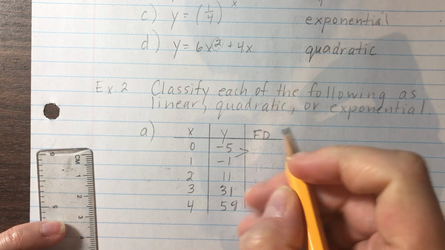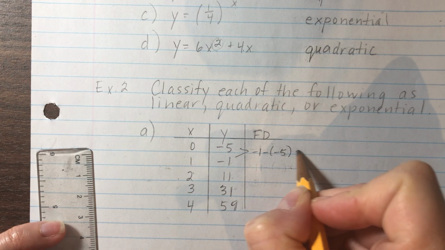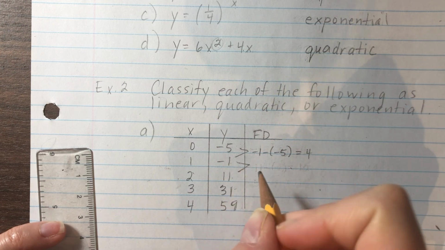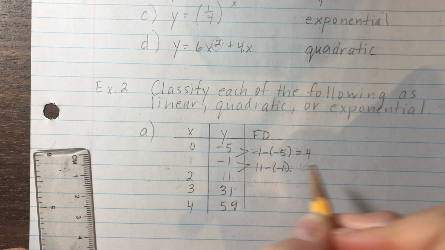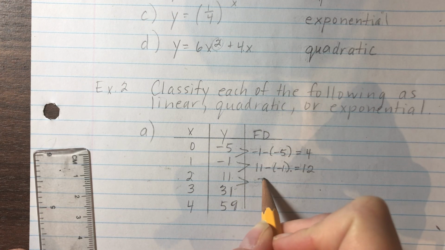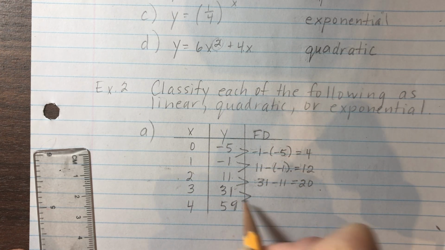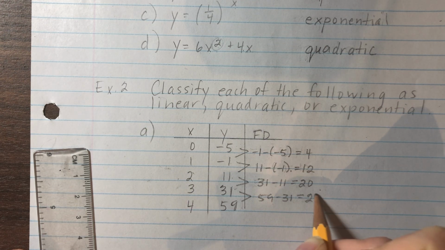And then I'm going to subtract -5 from -1. And that's like adding 5. So we get an answer of 4. Then we have 11 minus -1, just like adding 1 to 11, which gives us 12. Then 31 minus 11 gives us 20. And then 59 minus 31, which gives us 28.